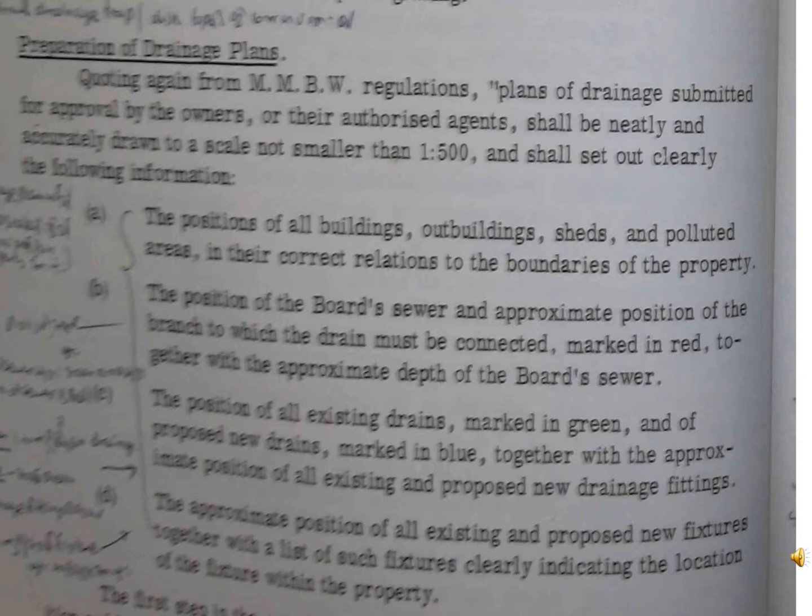The position of all existing drains marked in green, and of the proposed new drains marked in blue, together with the appropriate position of all existing and proposed new drains. All the existing drains need to be drawn in green, and the new drains need to be marked in blue. So green for the existing drains, and blue for the new drains.